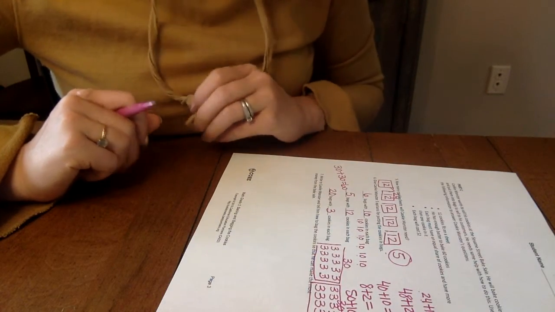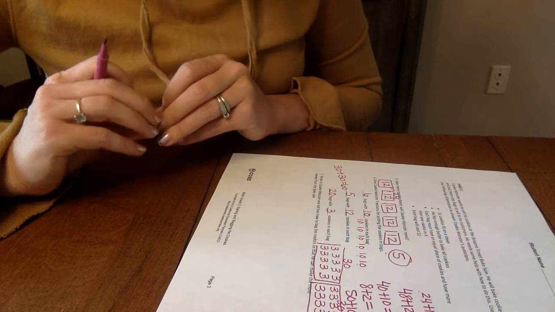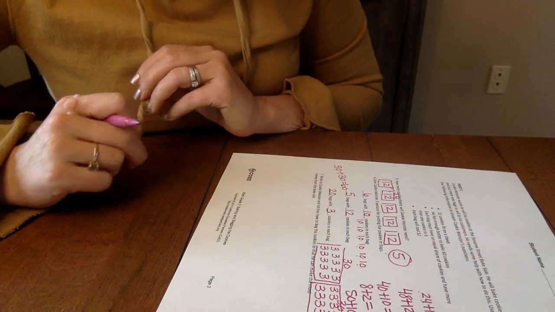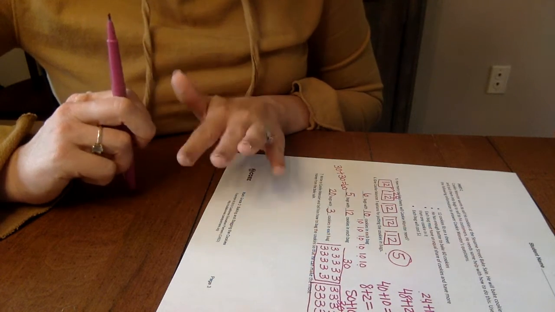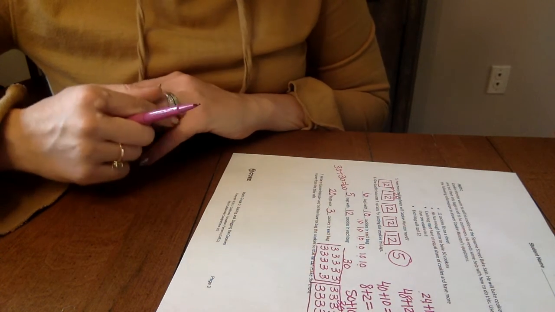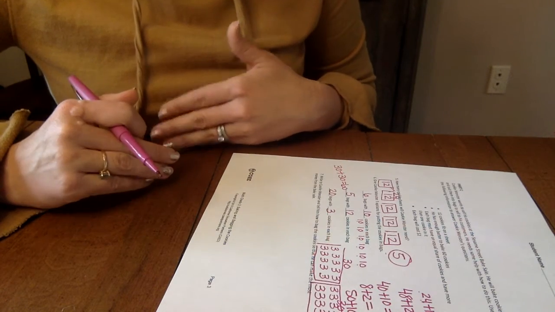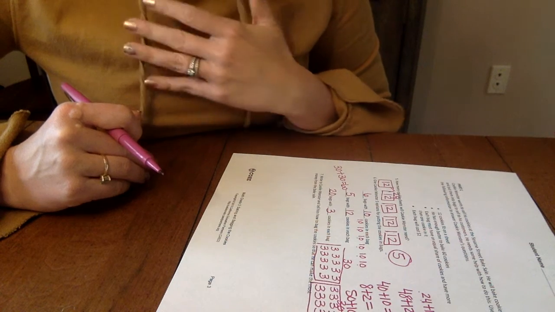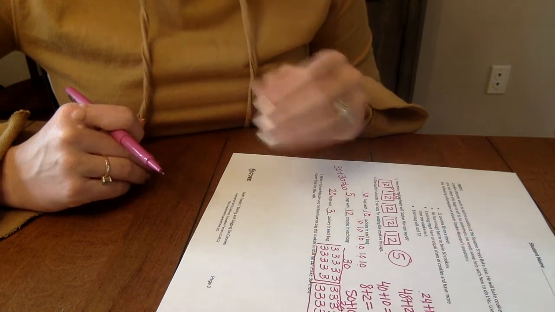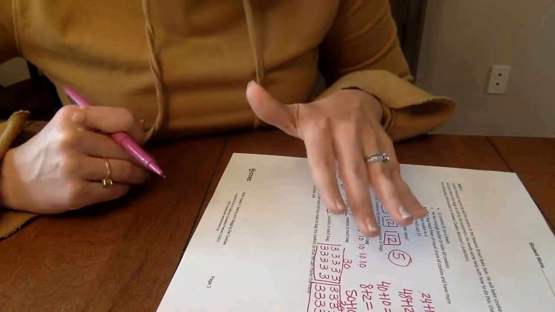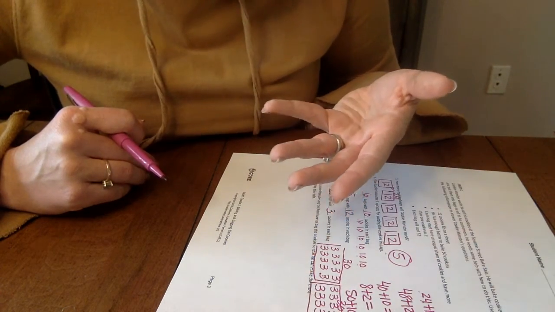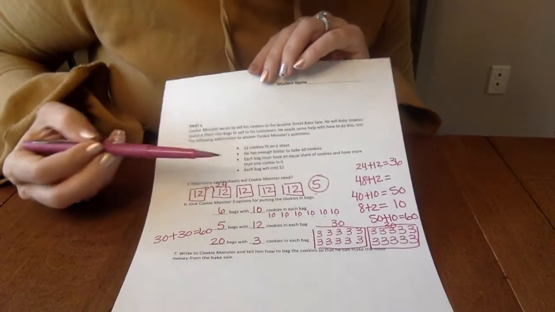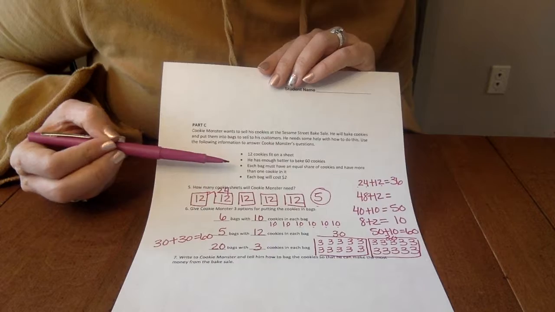Write to Cookie Monster and tell him how to bag the cookies so that he can make the most money from the bake sale. Ooh, if I want to make the most amount of money, I want to make the most amount of bags. Well, what could be the way he makes the most amount of money? Some of you might say, 1 cookie in a bag, and then sell each of them for $2 because that's what he said. But we have to follow the rule here. There has to be more than 1 cookie in a bag.